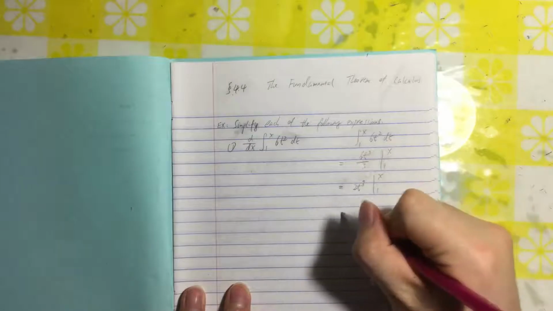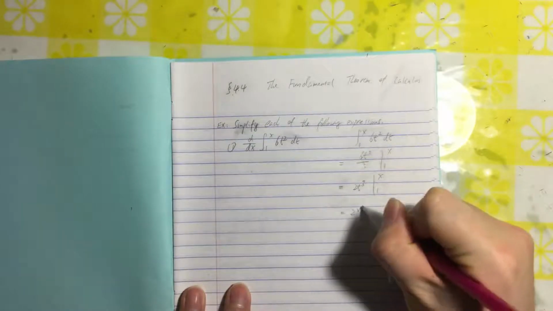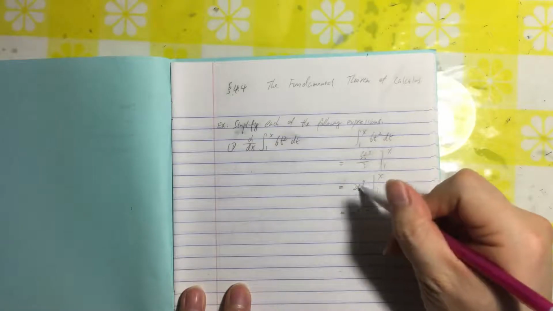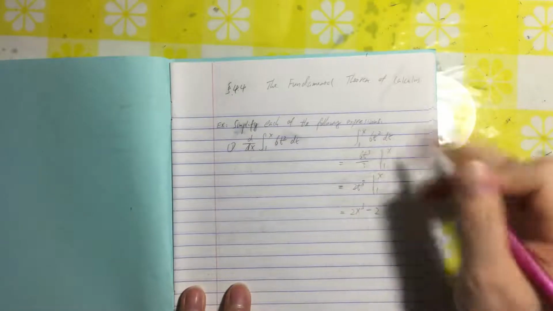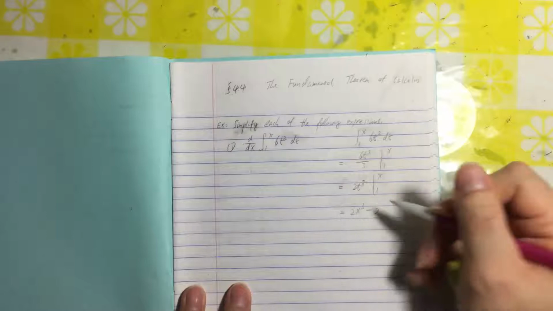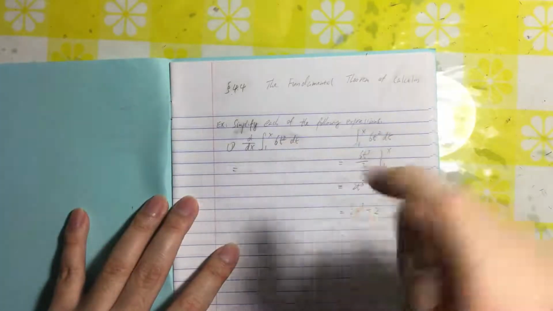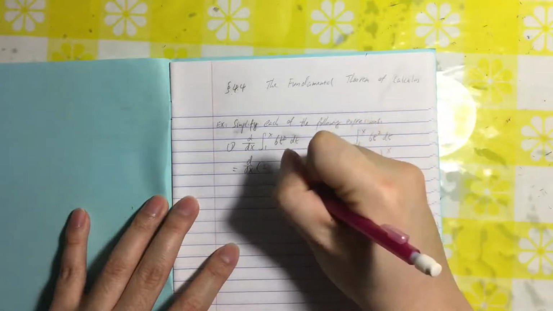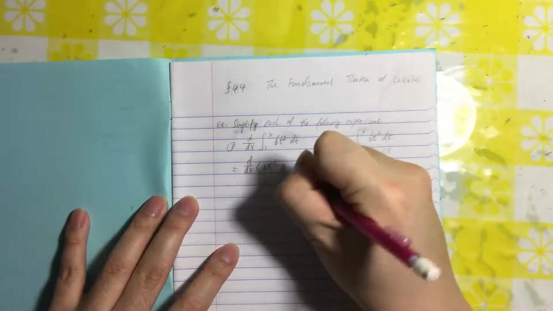If I plug in x, I get 2x cubed. If I plug in 1, 1 cubed is 1, 2 times 1 is 2, so I get 2x cubed minus 2. That's the answer to this definite integral. Next, we take the derivative. Take the derivative of 2x cubed minus 2.